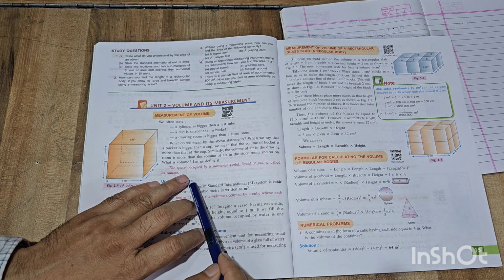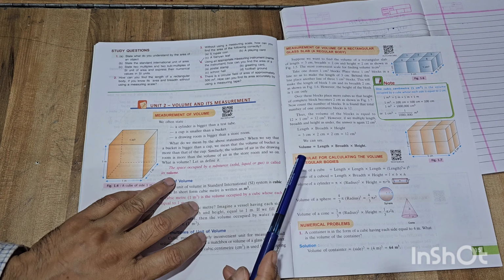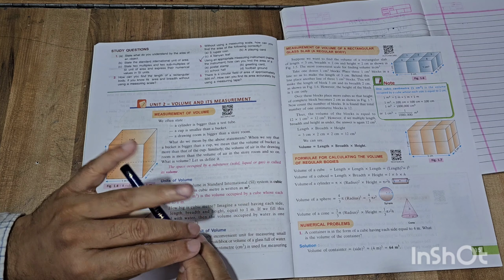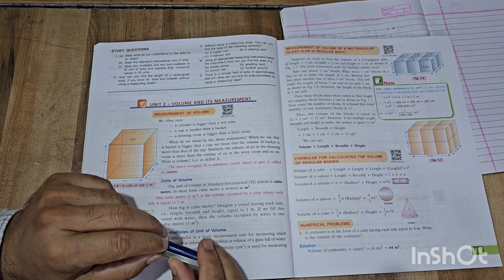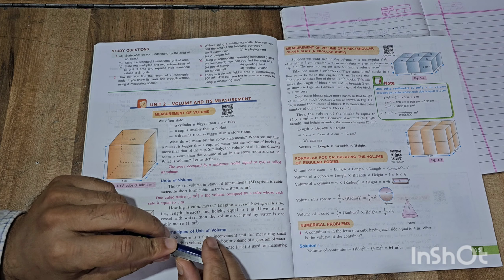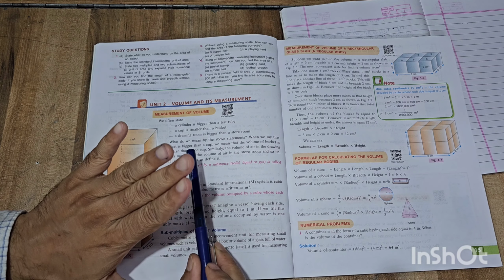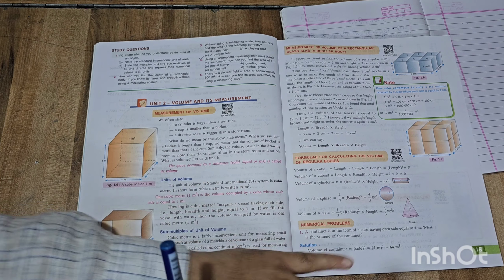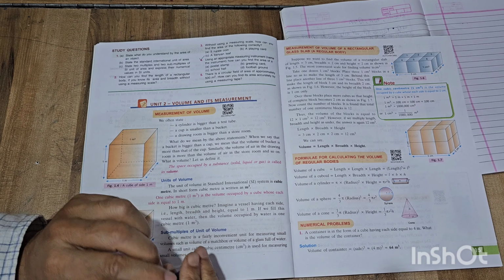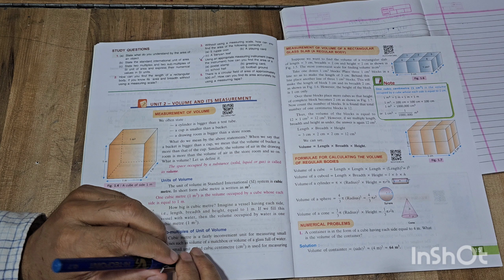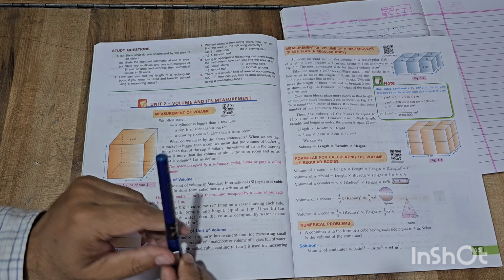Space occupied by a substance is called its volume. Does surface occupy a volume, a space? This is a surface. Does it occupy a volume? No. Surface doesn't occupy a volume.